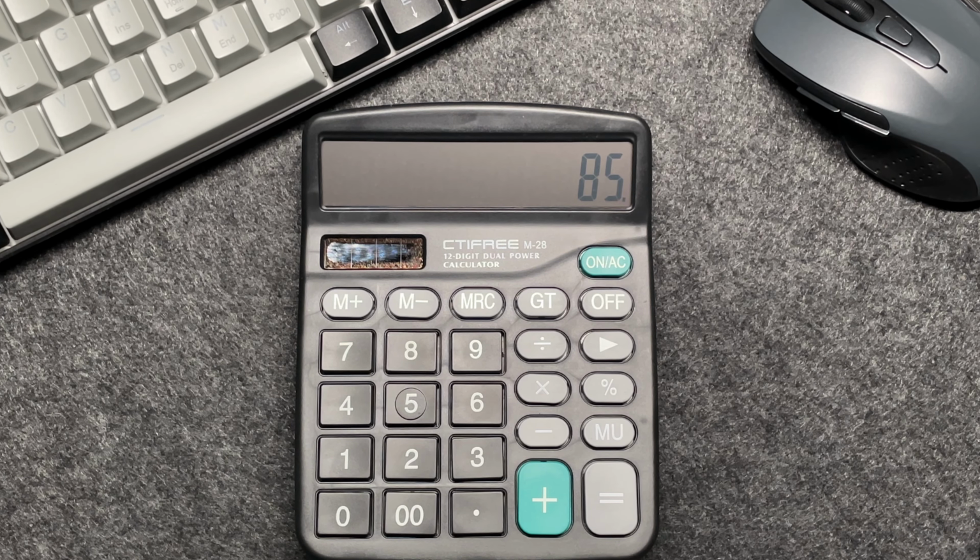Let's break it down. When we talk about percentages, the total is always 100%. A 15% discount means you are paying 15% less than the original price. So, if you take 15% away from 100%, you are left with 85%. In other words, paying 85% of the original price means you are saving 15%.